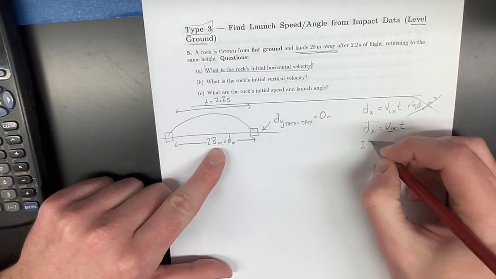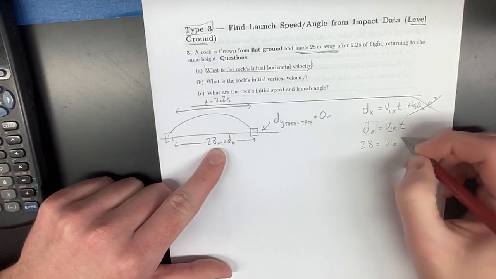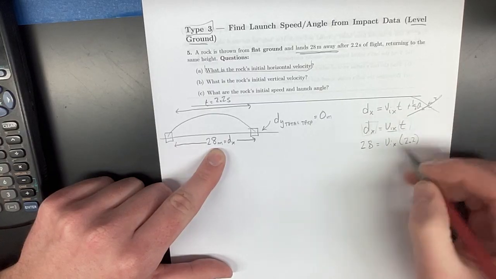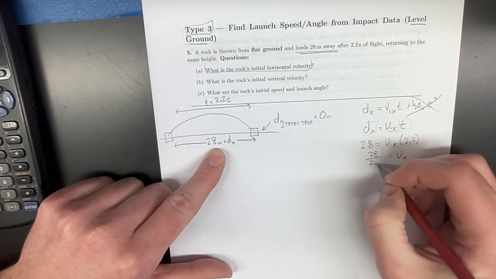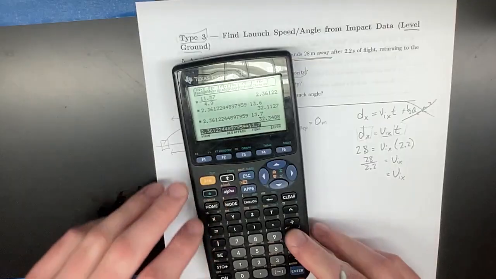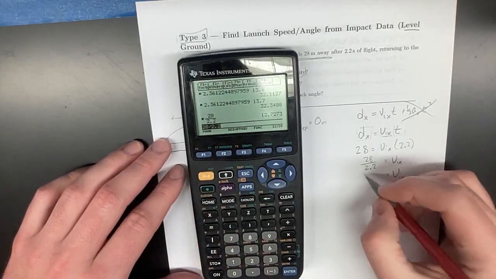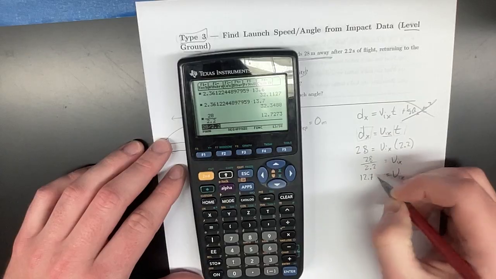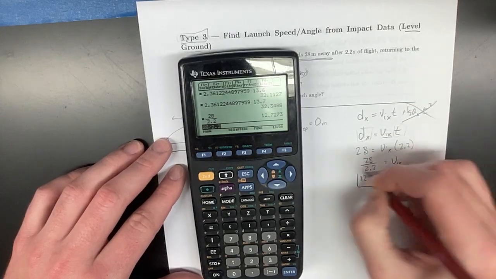Plug and play, 28 meters equals v initial x times 2.2. V initial x equals 12.73. Sweet.